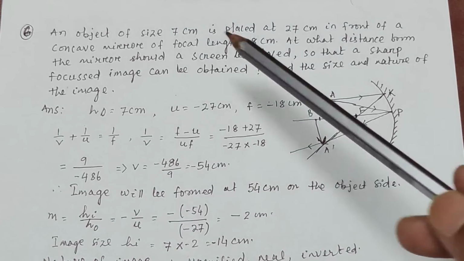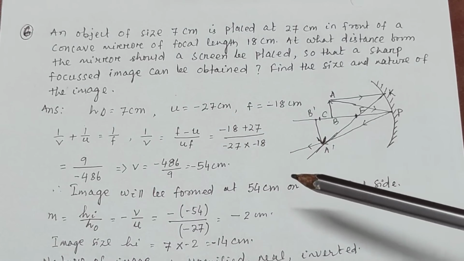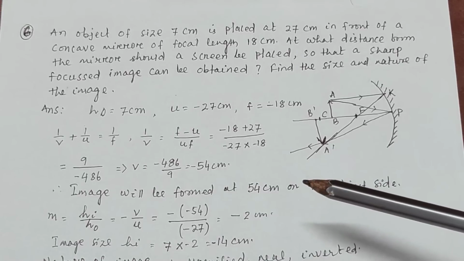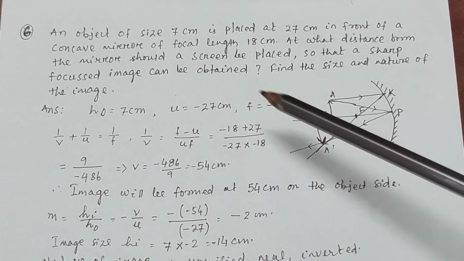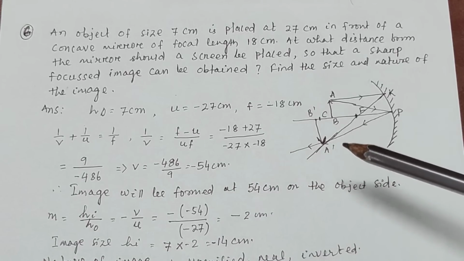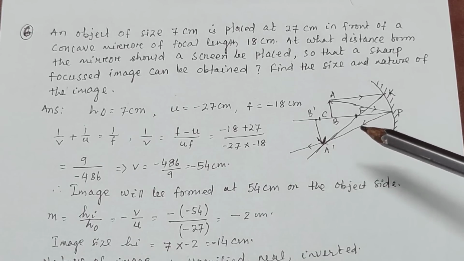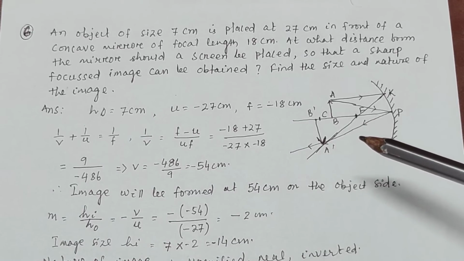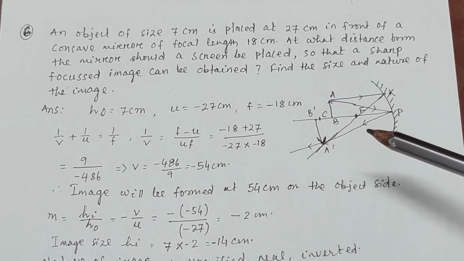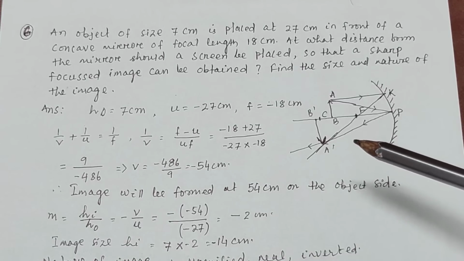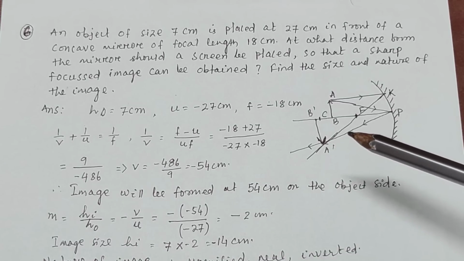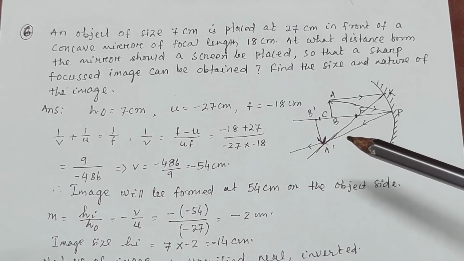Next problem. An object of size 7 centimeter is placed at 27 centimeter in front of a concave mirror of focal length 18 centimeter. At what distance from the mirror should a screen be placed so that a sharp focused image can be obtained? Find the size and nature of the image.